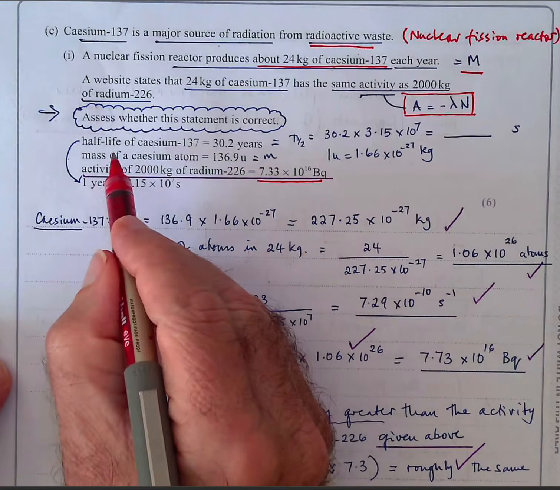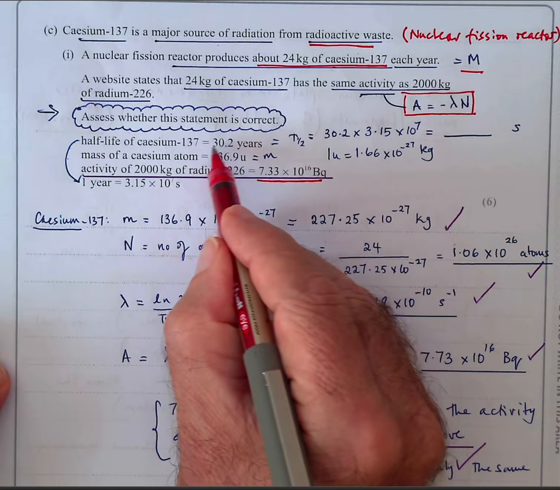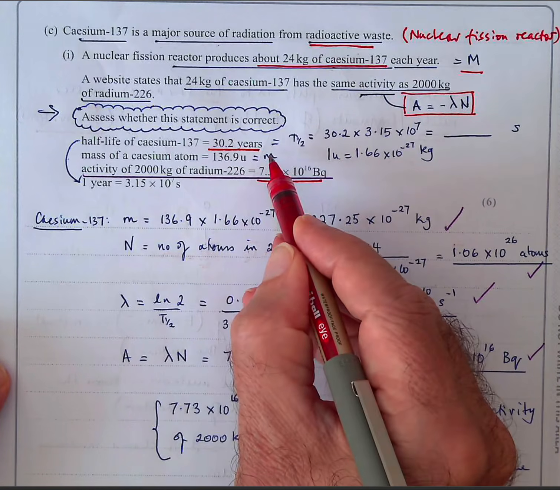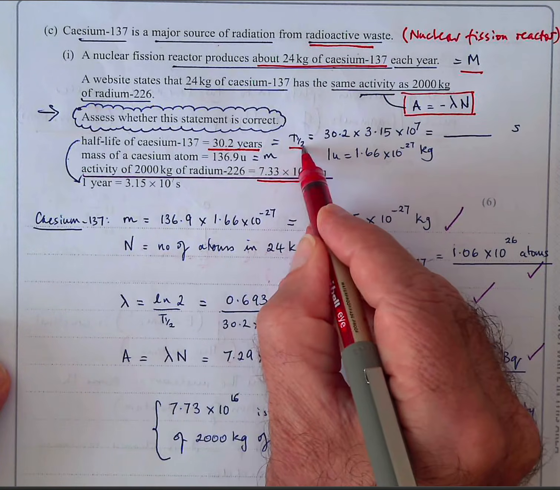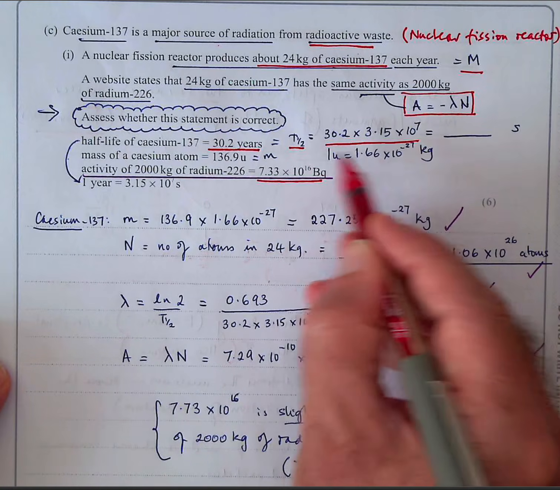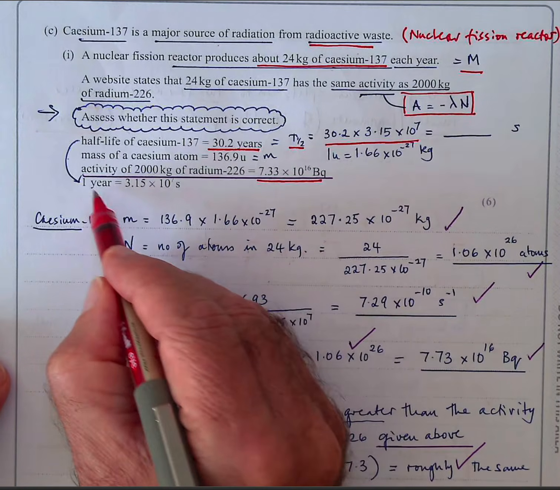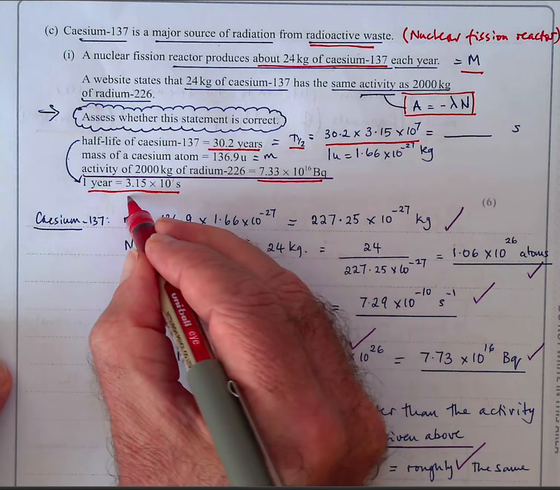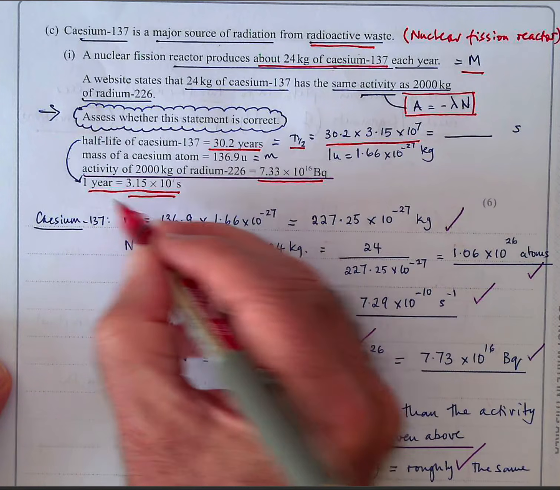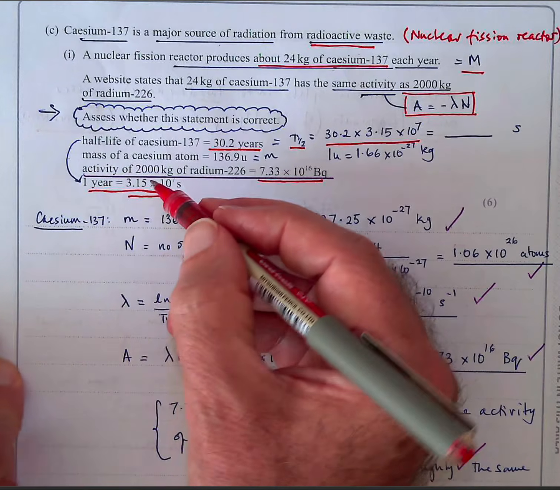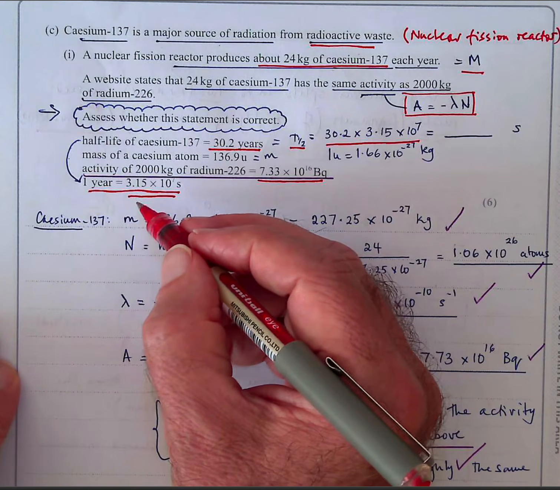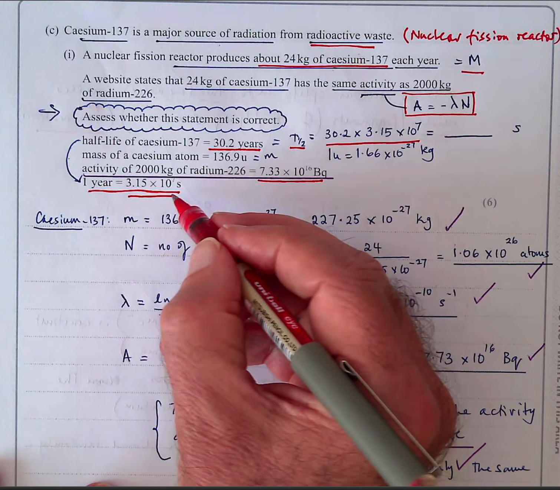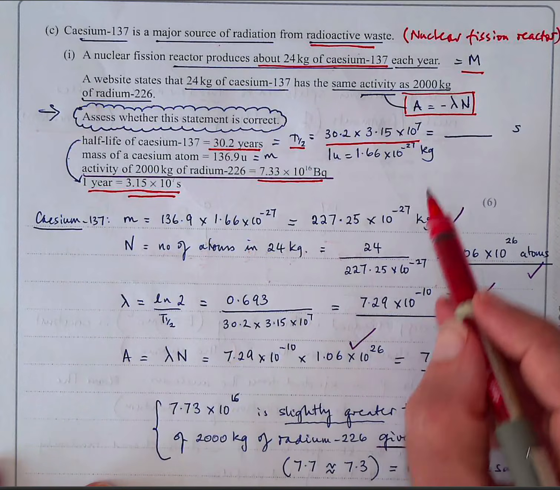Okay, well the half-life of cesium is 32.2 years. They're giving you that. That means T half-life is that many seconds, because they've told us 1 year is that many seconds. So you've got to change the years into seconds. Again, they're giving you this number, so that's something for you to remember. They don't give it to you in a data sheet. They're giving it to you in the question. So it looks like this is a common thing that comes up in this exam.